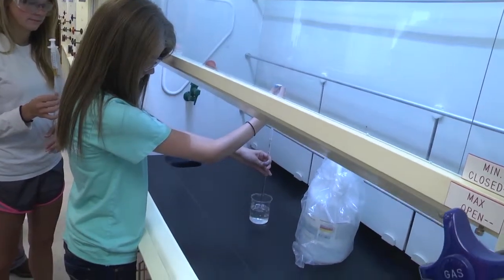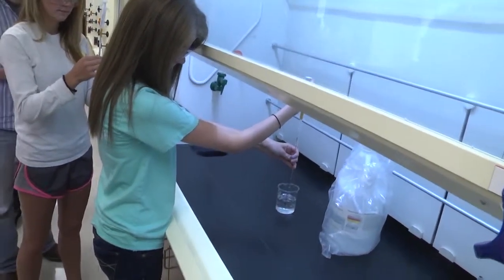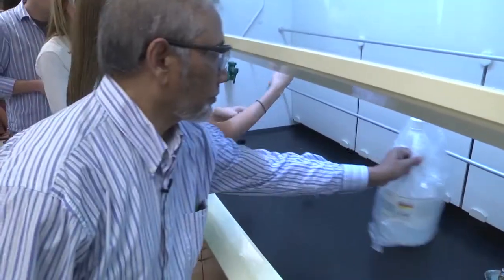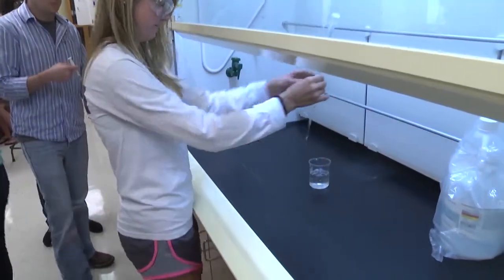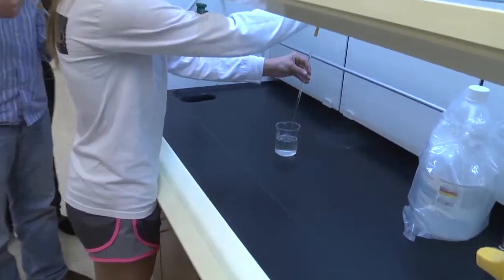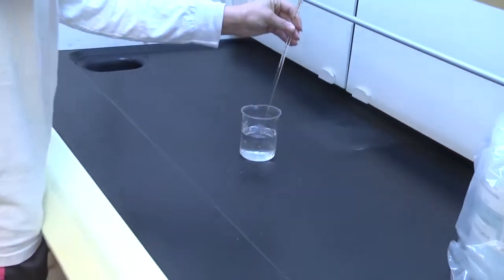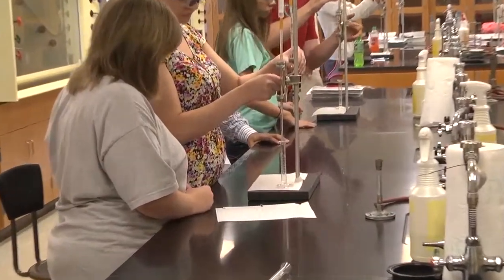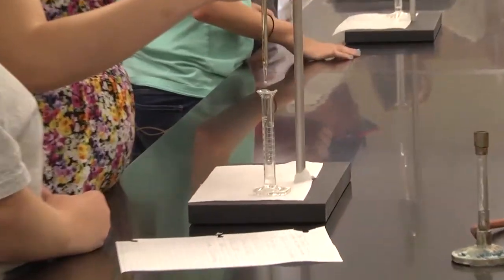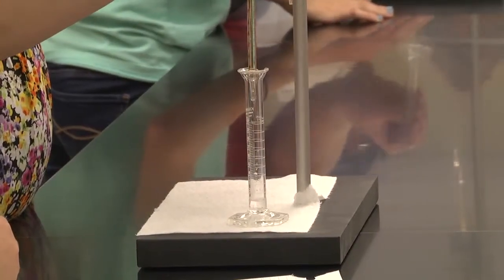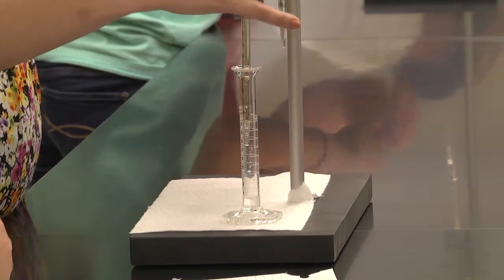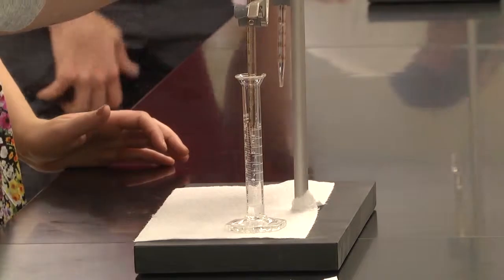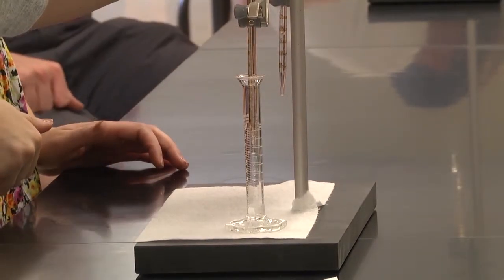Make sure you take 2 milliliter all the way to the top mark. Make sure the 2 burettes are at an equal level. Make sure it doesn't touch the wall of the cylinder. Okay.